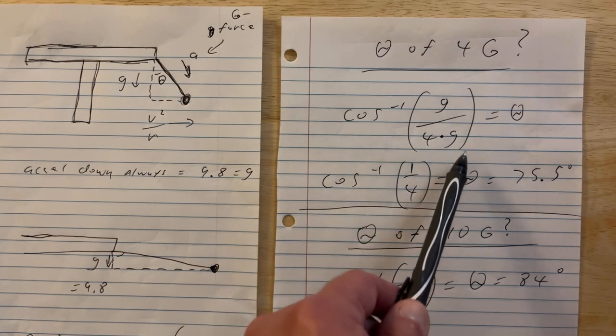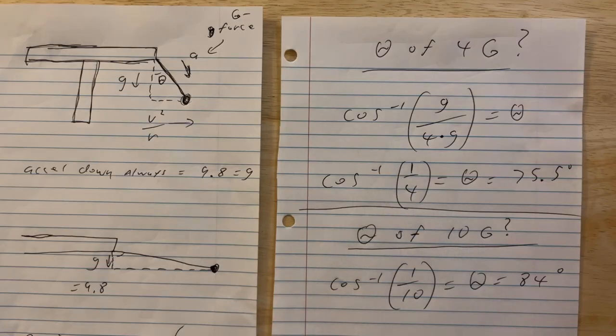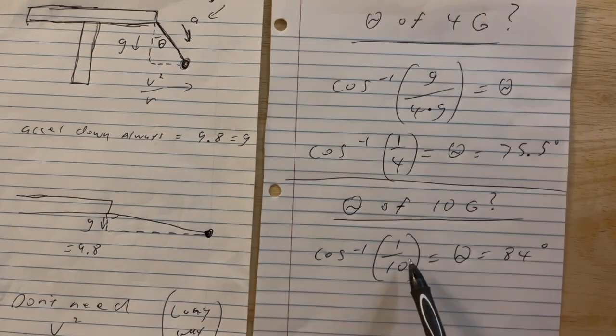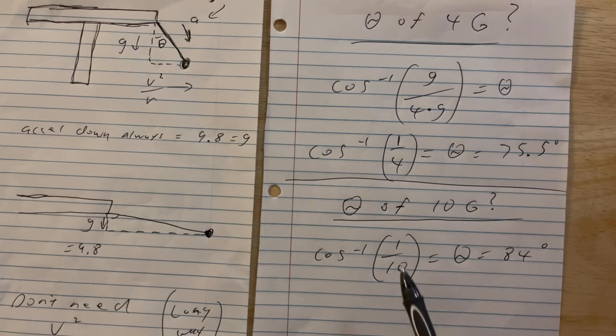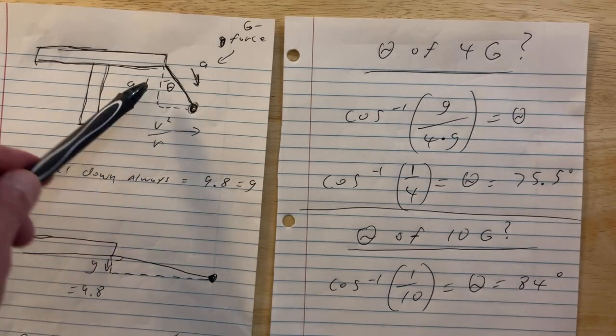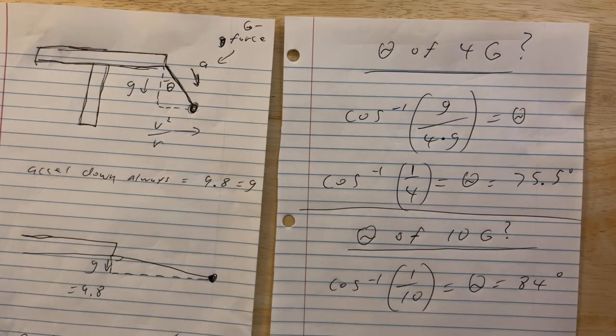G divided by G cancels. We're left with 1/4. So we have arc cos of 1/4 equals the angle theta. That's 75.5 degrees. And you can easily do the same for 10 Gs of force. That'll just be the arc cos of 1/10, because technically it's 1G divided by 10G. This equals theta, which equals 84 degrees. So you can see that the wider this angle theta is, then the more G force these people are experiencing.